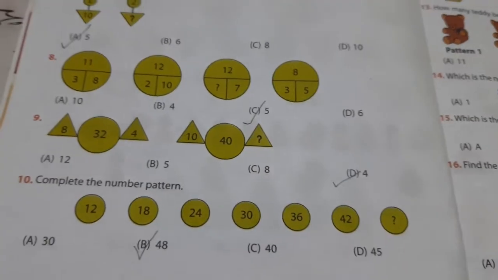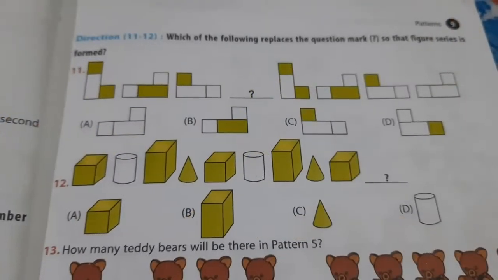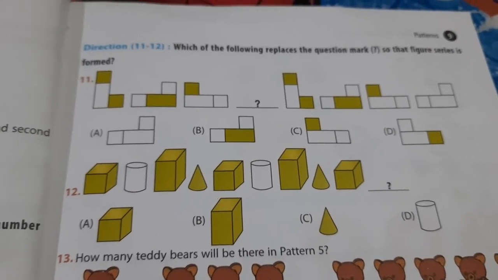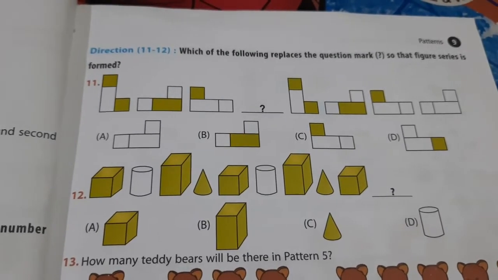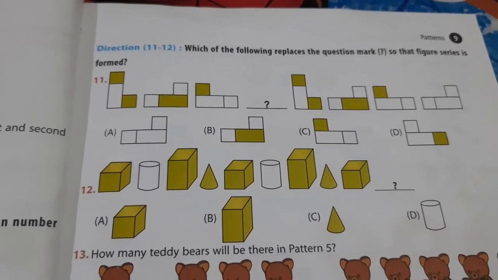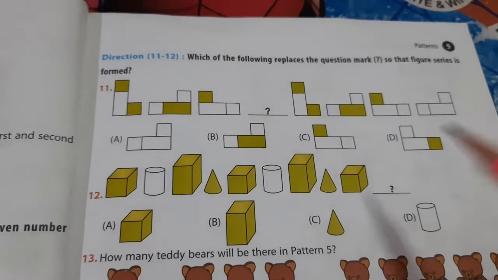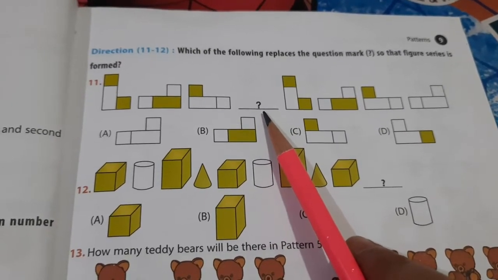So please mark all of this in your OMR sheet. Now let us look at the next question. Which of the following replaces the question mark so the figure series is formed? This direction is for both question numbers 11 and 12. So you have to look at the question mark. It is given over here in this pattern.